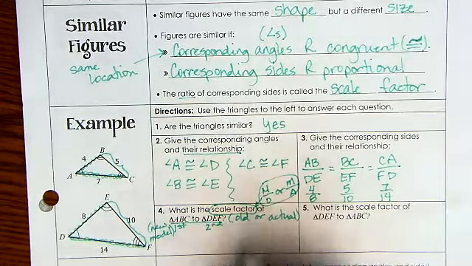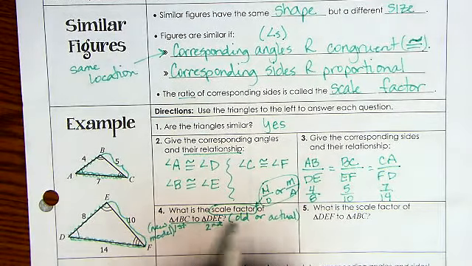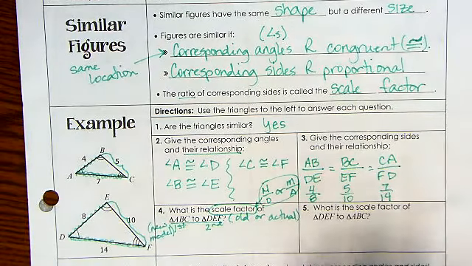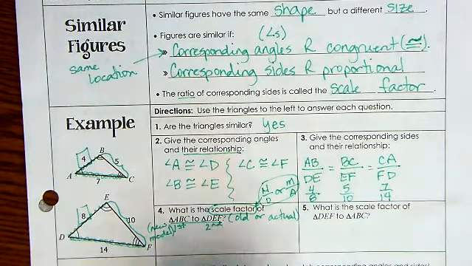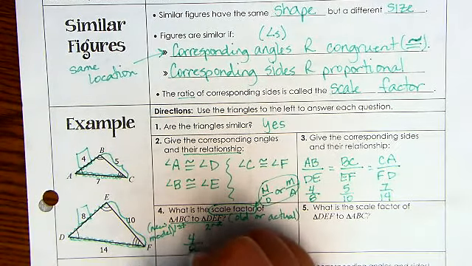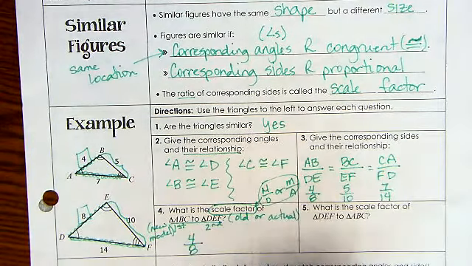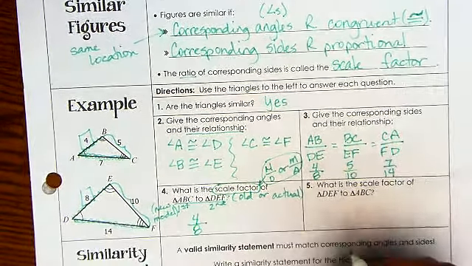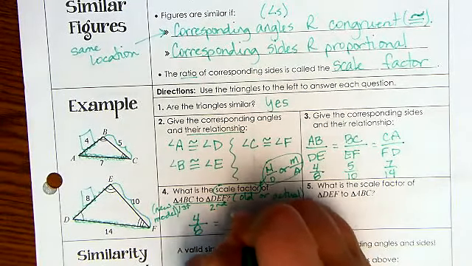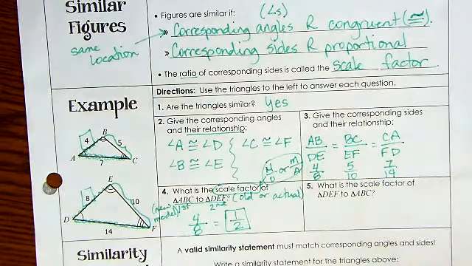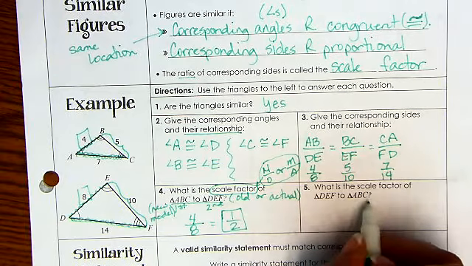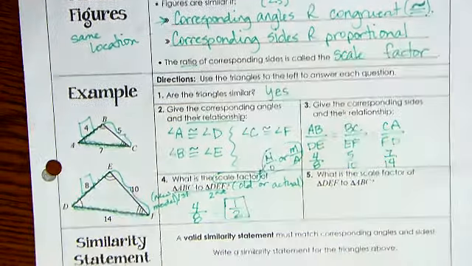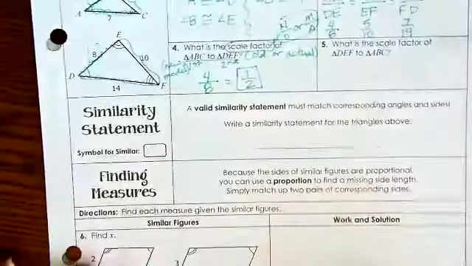Okay, so I'm going to be doing triangle ABC to triangle DEF. So I pick one side. It doesn't matter what side, but it's going to be the corresponding. So I'm going to pick the 4, which means that I'm also going to pick the 8. The 4 goes on top, so this is 4/8. I always simplify, okay? So you must simplify, which simplifies down to 1/2. So the scale factor is 1/2. Now, for number 5, it's asking what is the scale factor, and then it flip-flops. So you can do that one. Now, moving on to writing the similarity statement.